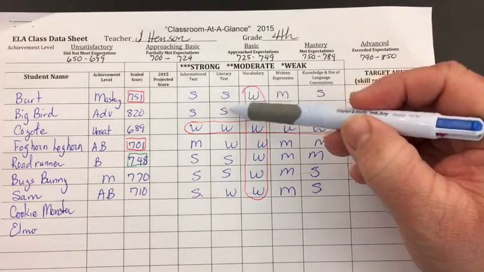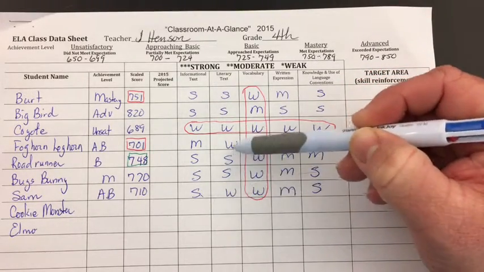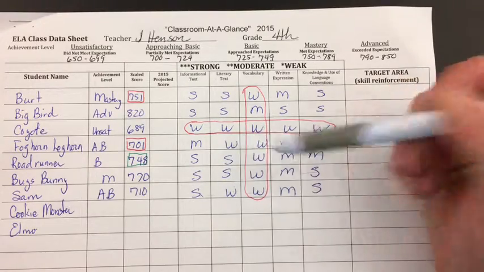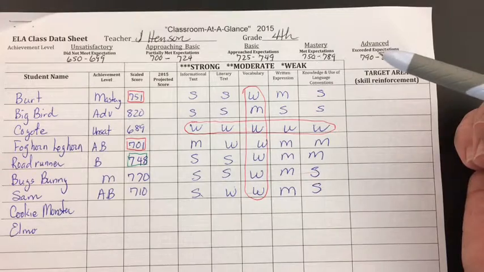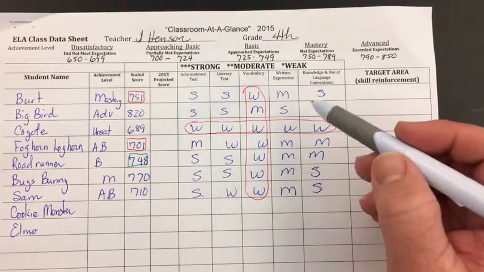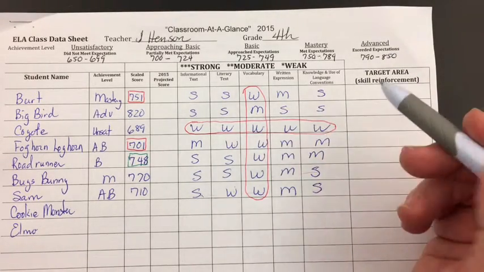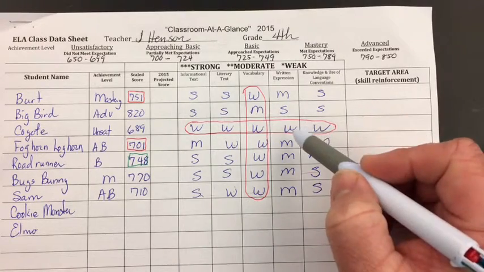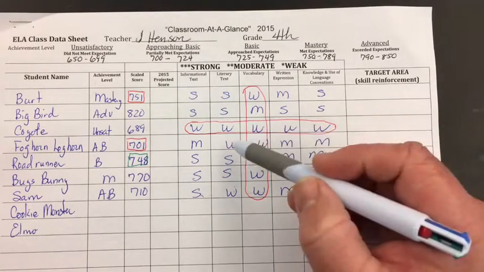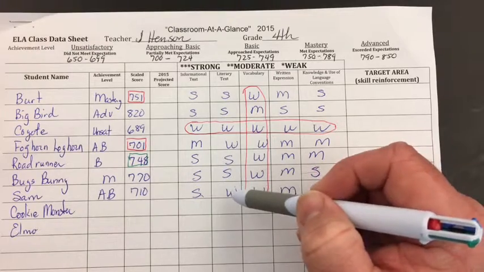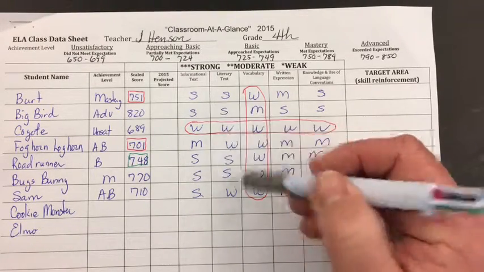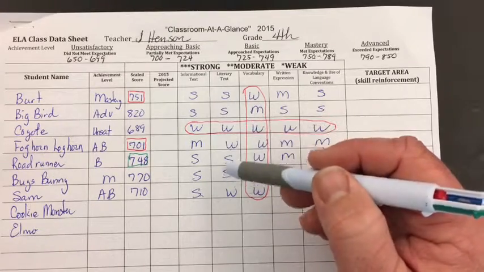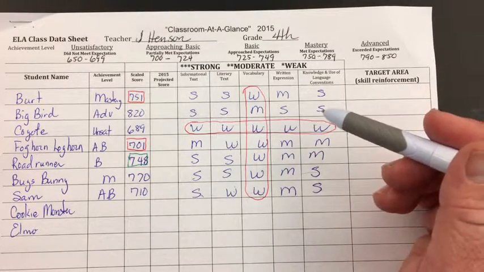I see that literary text is pretty good, except for these two right here. So, can I use this to pull small groups? Yes, of course. If I'm pulling some small groups, I'm probably going to pull Foghorn and Sam if I'm working specific. And Coyote if I'm pulling for working specifically on literary text.